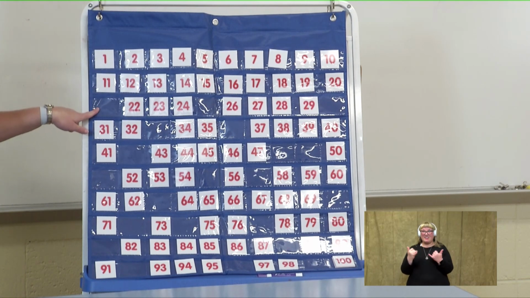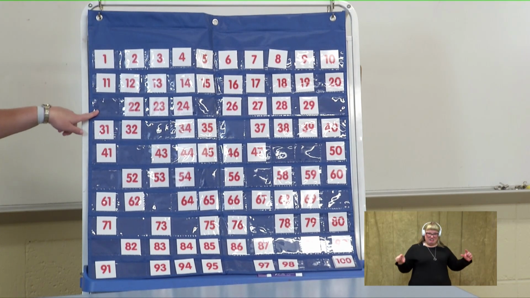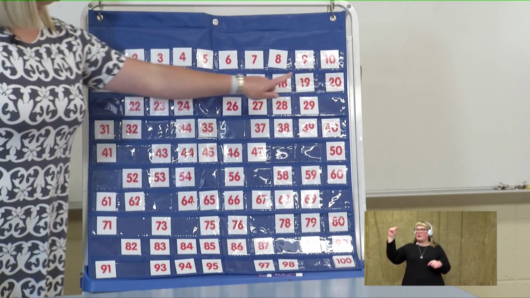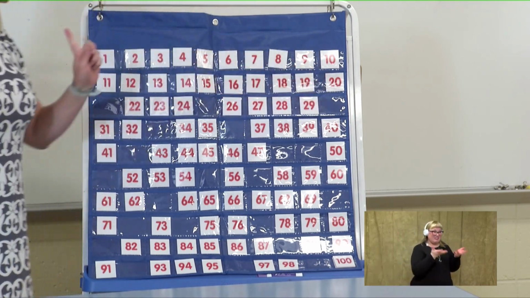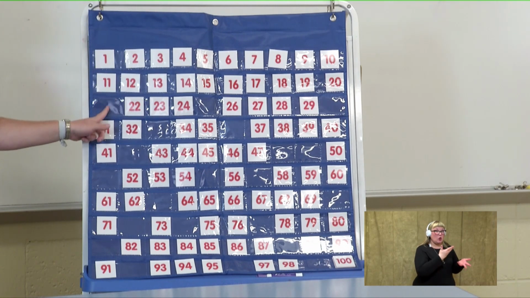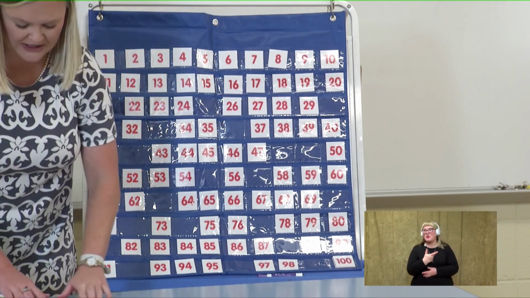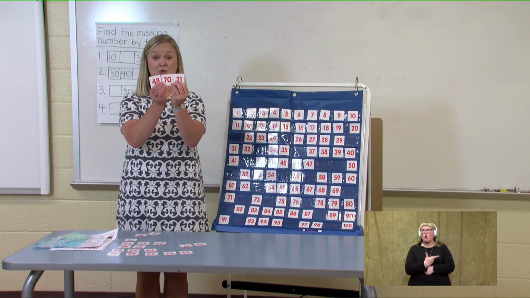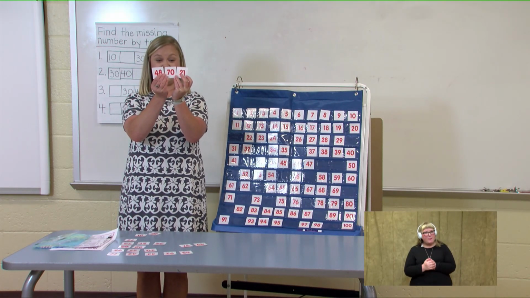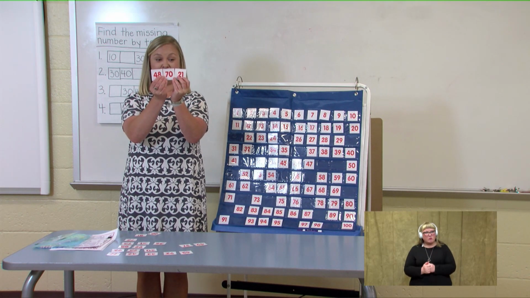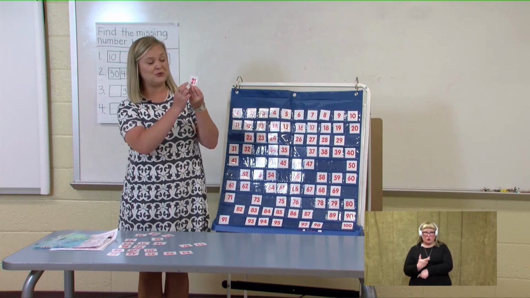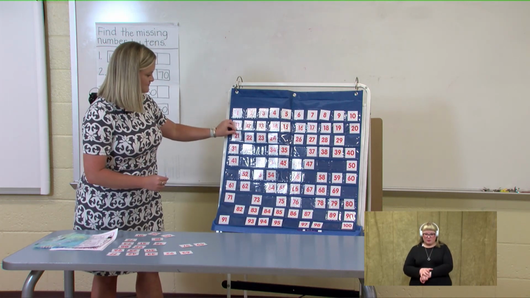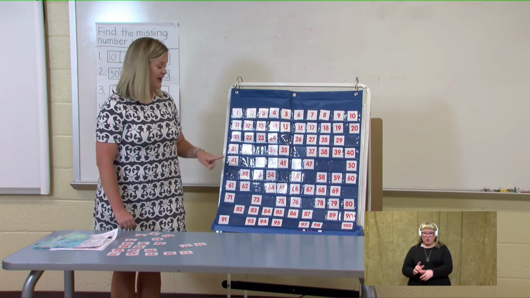Now, our first one is missing in this row. So let's try counting on from 20 to see what that one might be. So we have 20, 21. Where is 21? Which one of these numbers is 21? Which number fits in that spot? You're right, 21 has a 2 in the tens place and a 1 in the ones place. 21. All right, let's start from there.